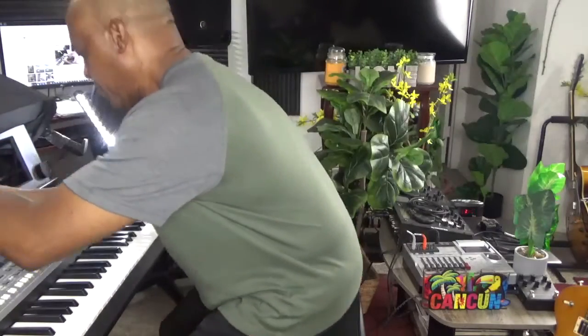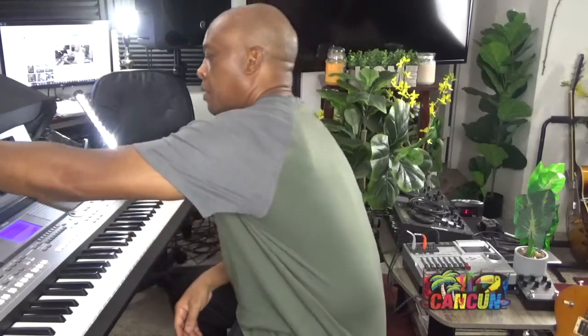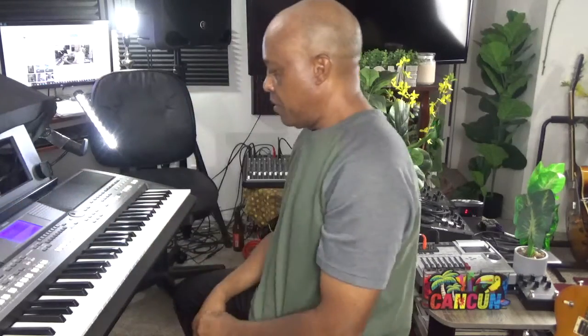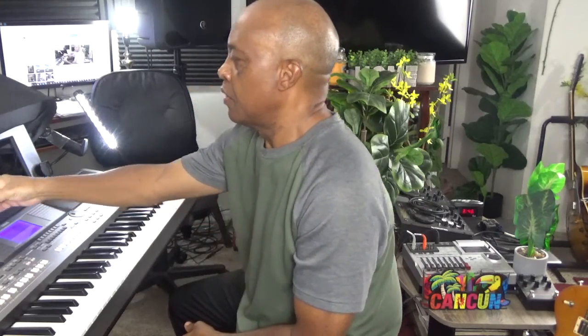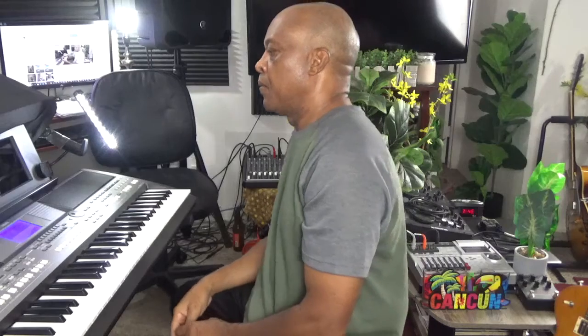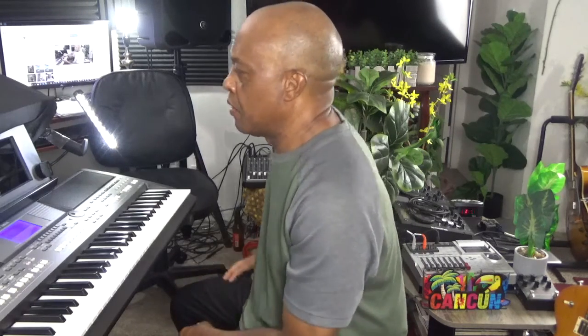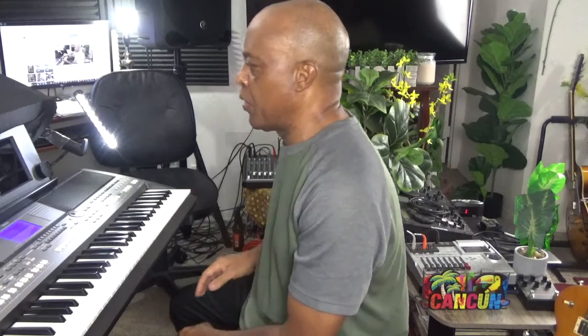Okay, this melody is in C major, C Ionian mode, and it is how many bars? It is 1, 2, 3, 4 measures.